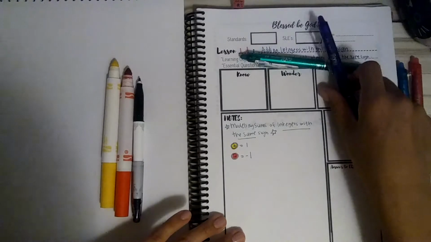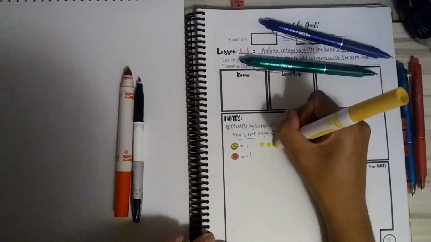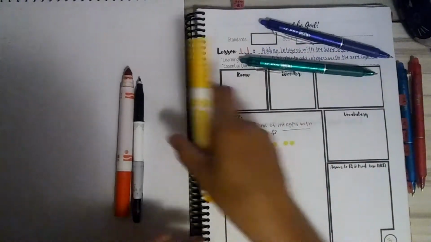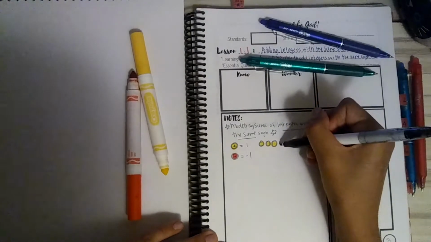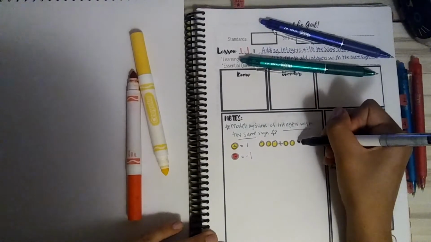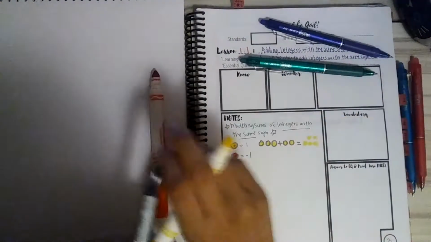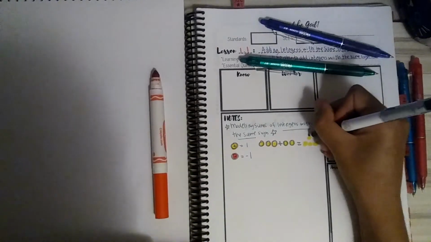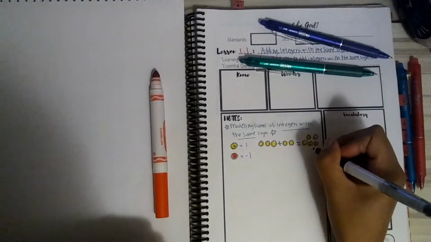Okay, so here we go. If we have, so I'm gonna use 3 positive ones and then 2 more. So I end up with 5 of those. Okay, so I end up with 5 counters.